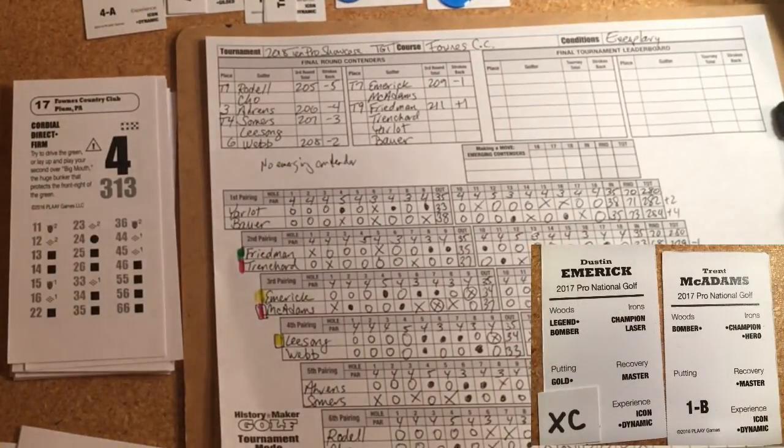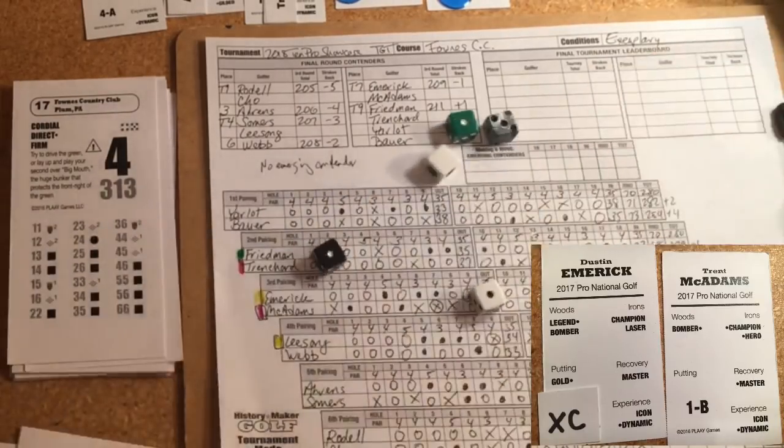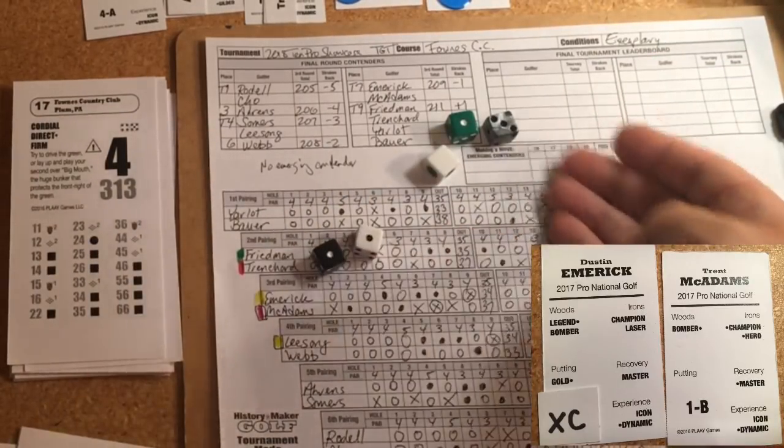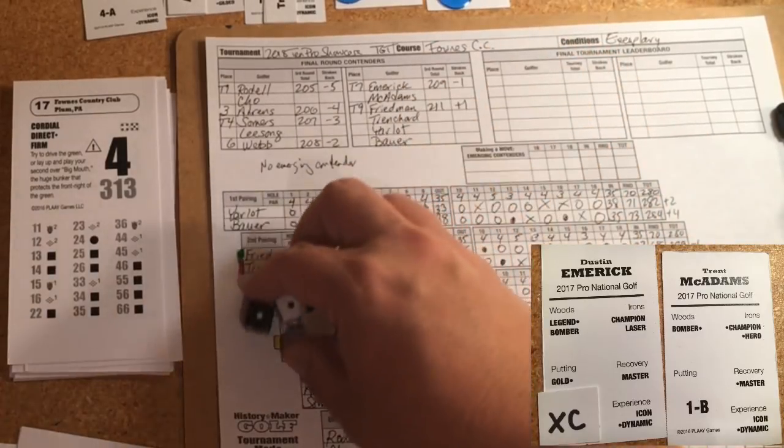So Emmerich and McAdams, 17th. This is Emmerich's spot. Can he get a birdie here on an easy hole? 113. That'll at least give him a moderate birdie putt, right? 113. Scatter no, hacker no. So yeah, he'll have a moderate birdie. Could have been better if it had been a direct.